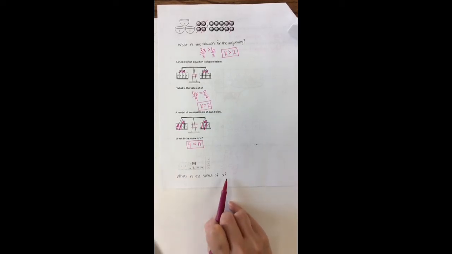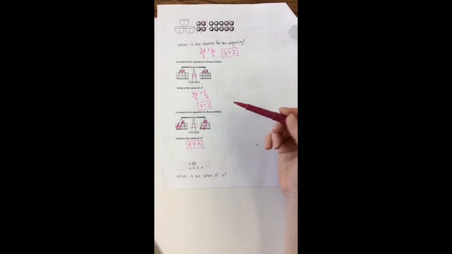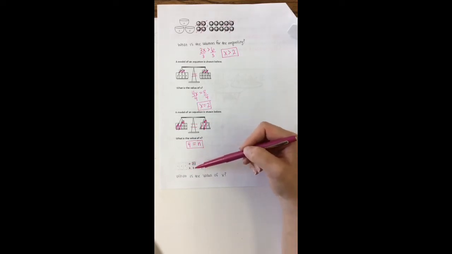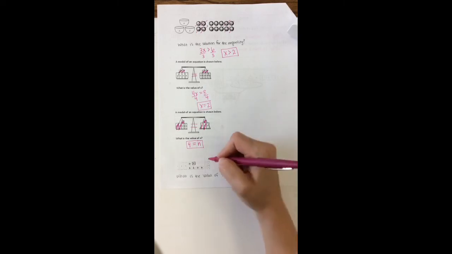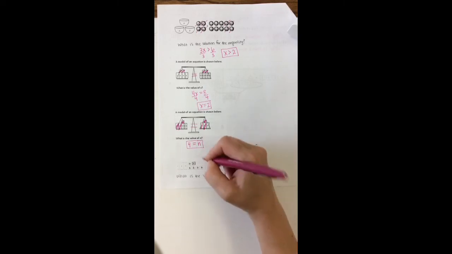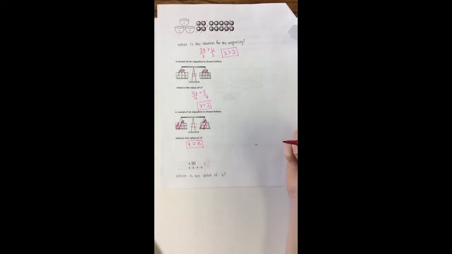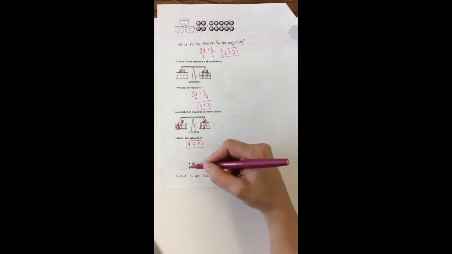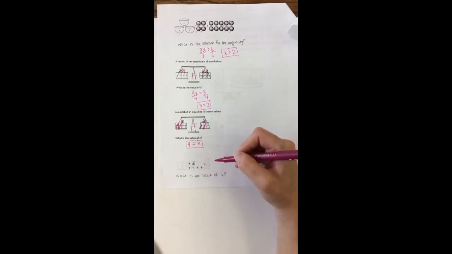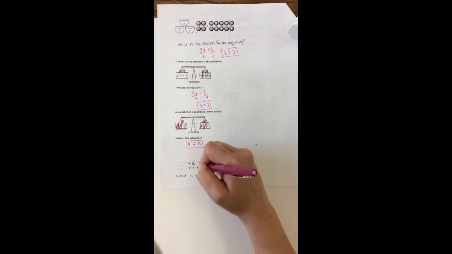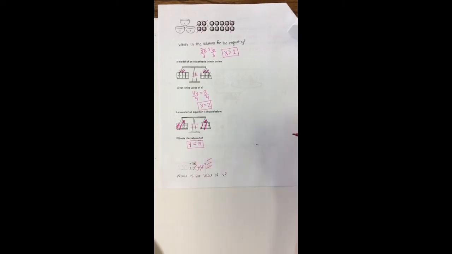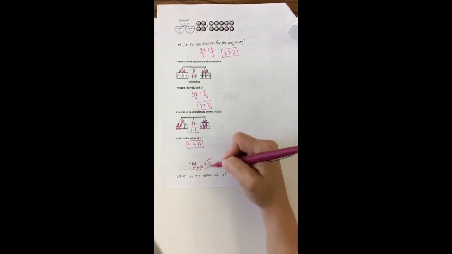All right, let's talk about this next one because we have not had one like this yet. So what is the value of x? So I have 1, 2, 3 x's. I have 1, 2, 3, 4, 5, 6 positives, and 1, 2, 3 positives on this side. What does this line right here mean? Well, that's our equal sign. Okay, so on both sides of our equal sign, what can we get rid of? Well, 1, 2, 3 positives. Oh, but Miss Parks, I don't have anything left over here.